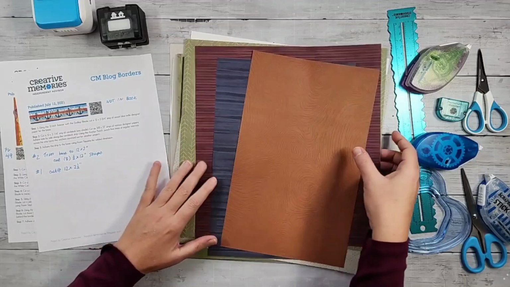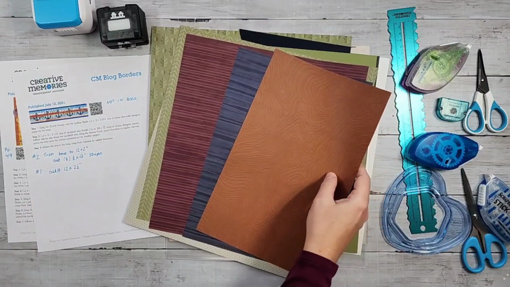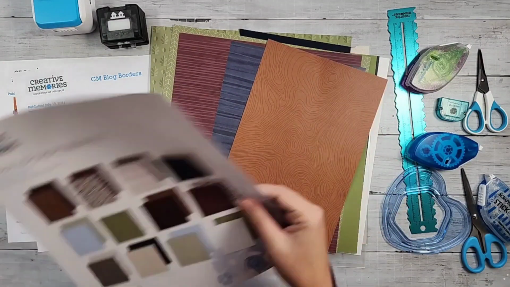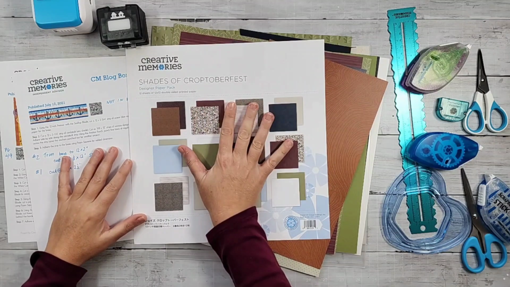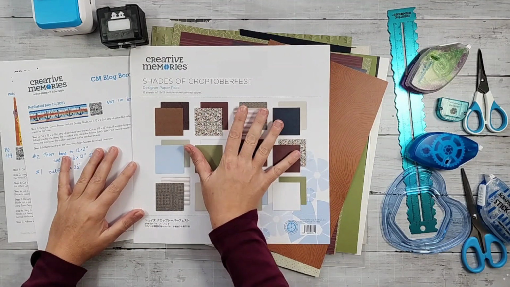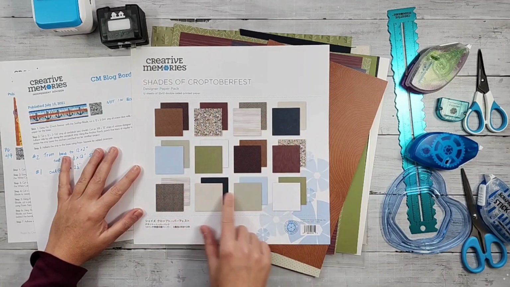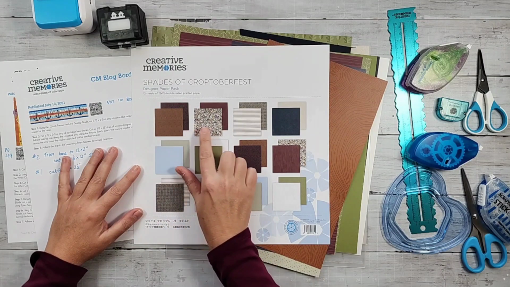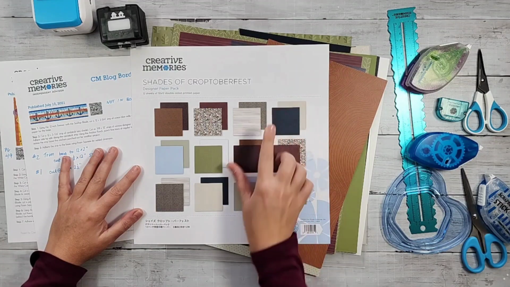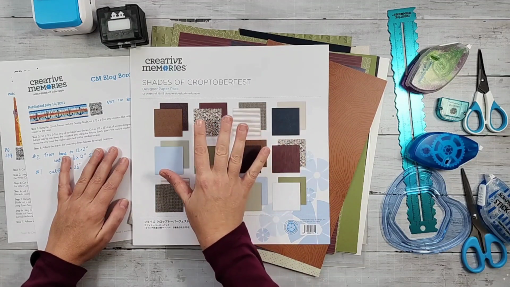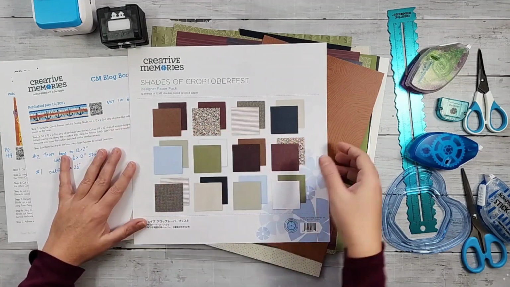And the collection I'm working with is the Shades of Croptoberfest paper pack. This was a paper pack that was available earlier this fall, it went with the Creative Memories Croptoberfest kit. It has all those lovely browns and burgundies and greens and blues, some nice beige tones in there as well. So I determined I was going to be using this paper pack for my 8x8 project, so I thought I would make these borders to go with that 8x8 project.